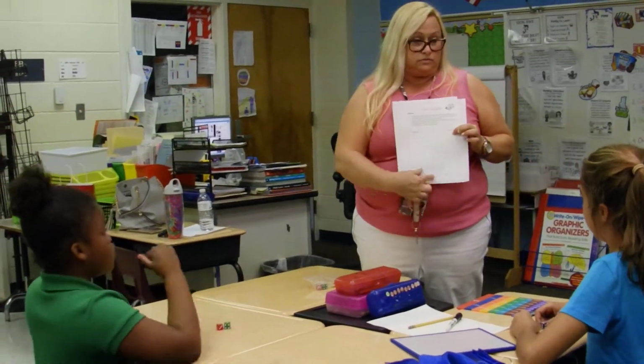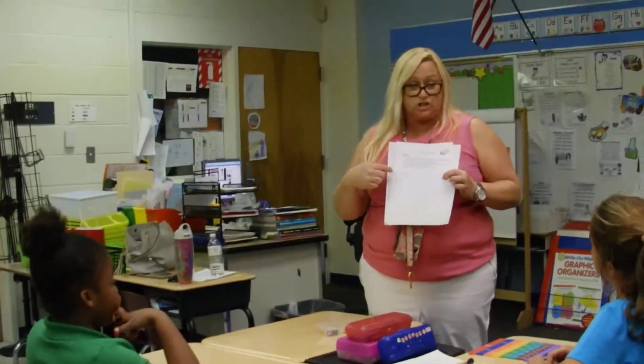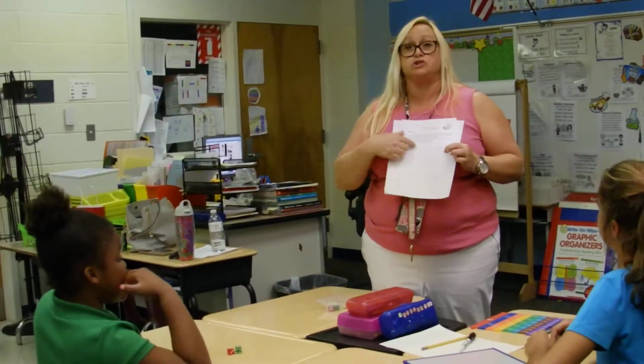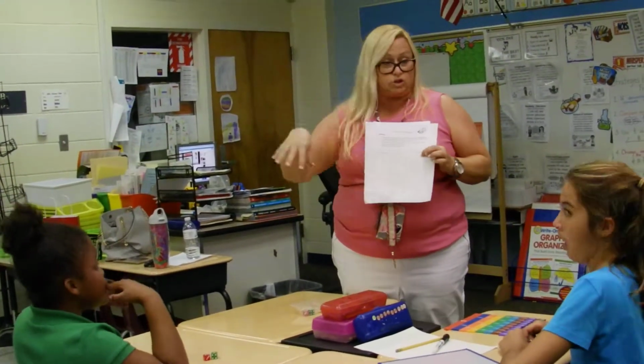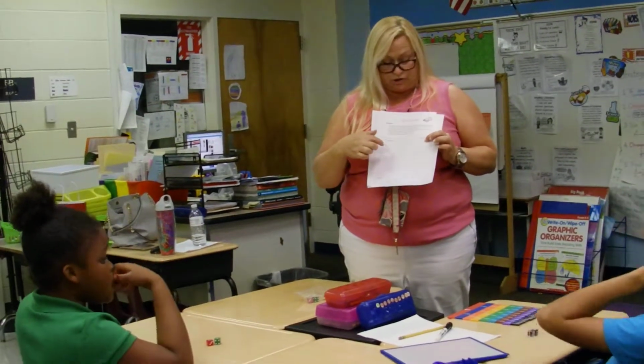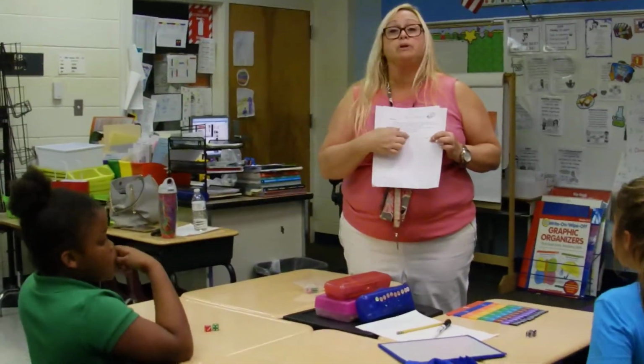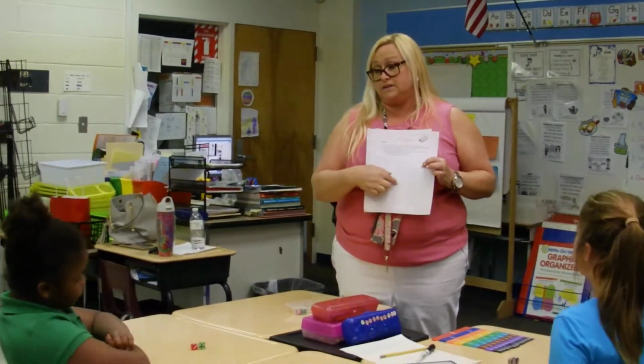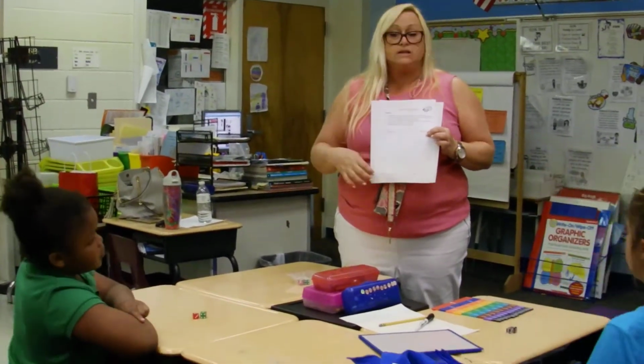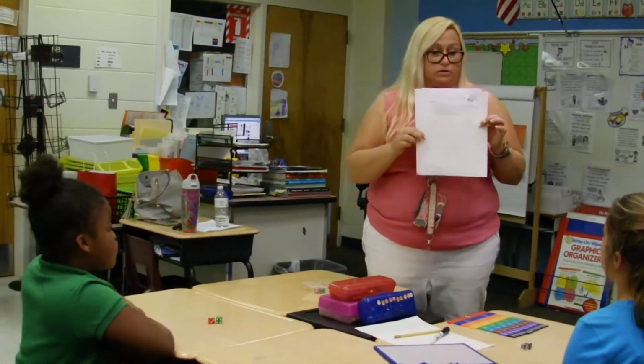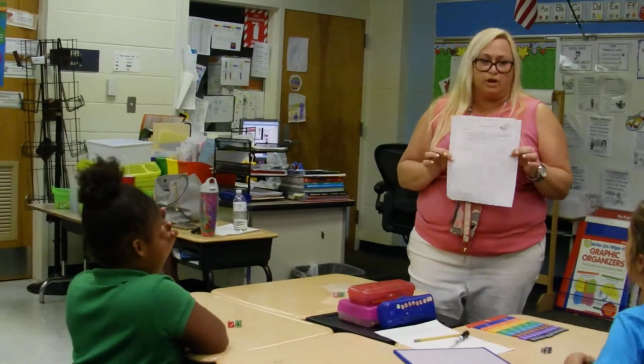You're going to write your second fraction here. In the middle, there's enough sheets in the center for each person to do their own. But you can talk, you can use all your strategies. You're going to put the symbol in the middle, greater than, less than, or equal to. Are there any questions about our dicey domino center?